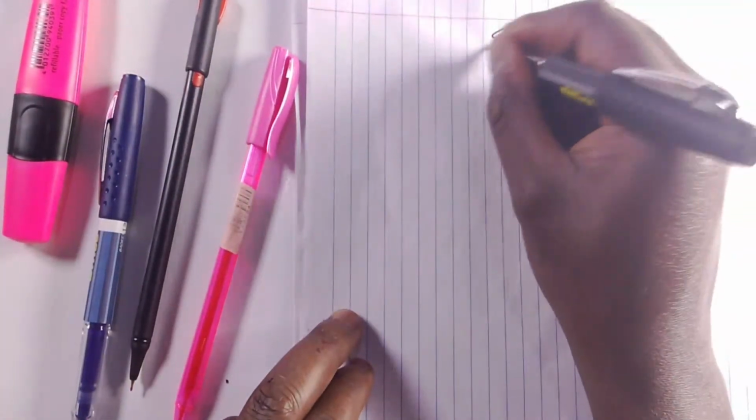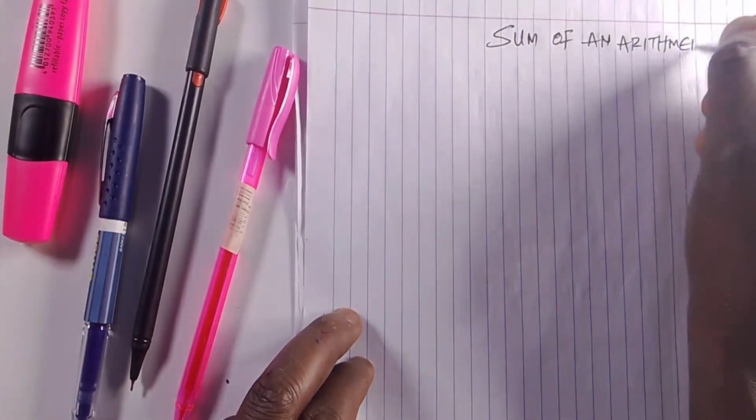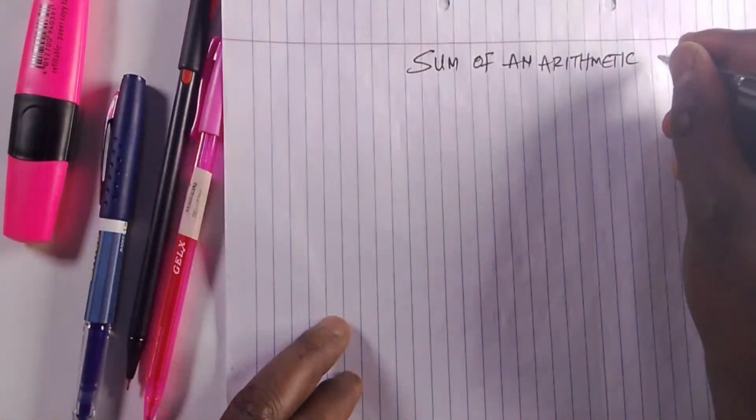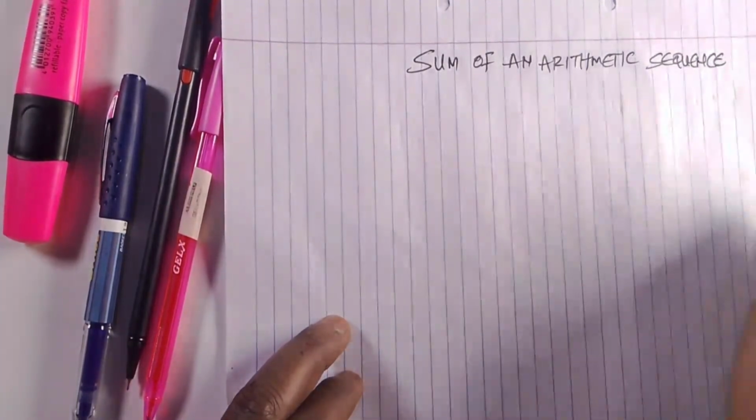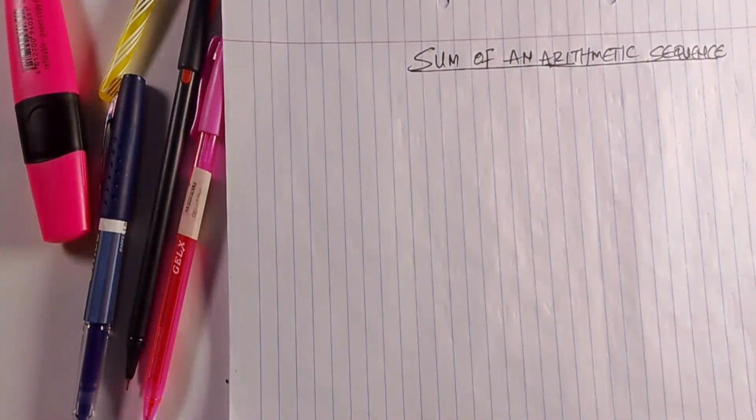So we will now proceed to finding the sum of an arithmetic sequence. The sum of an arithmetic sequence.